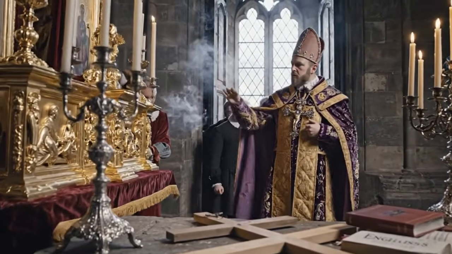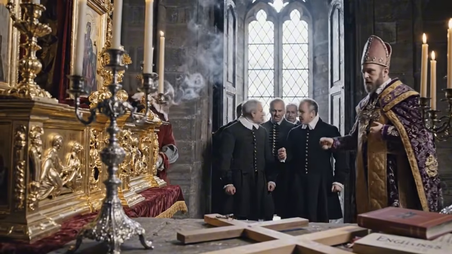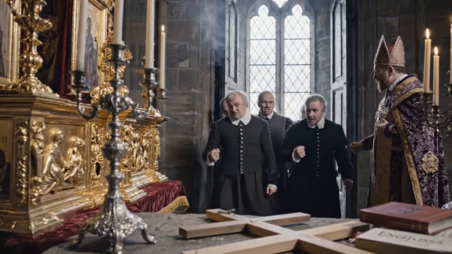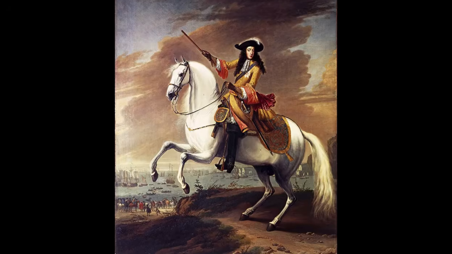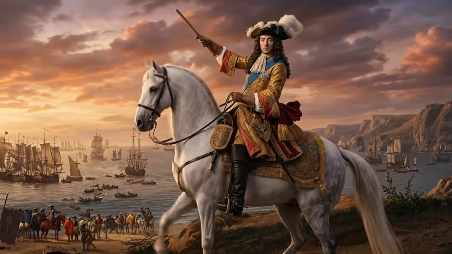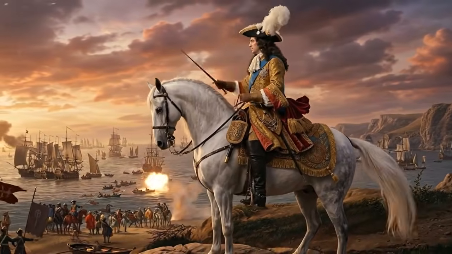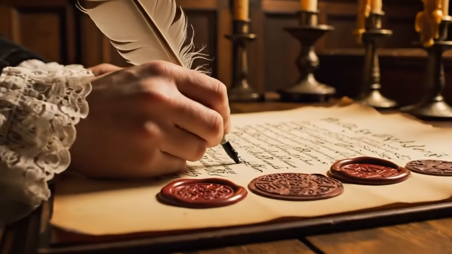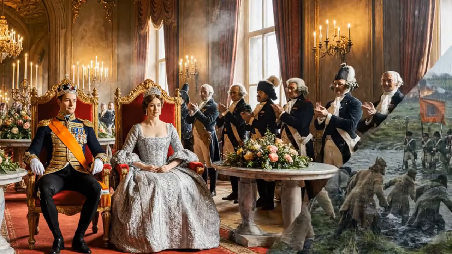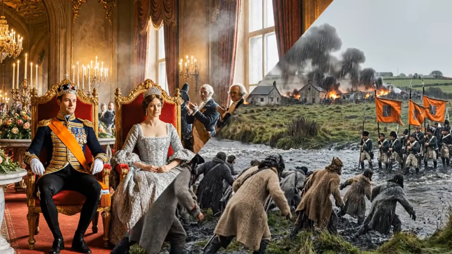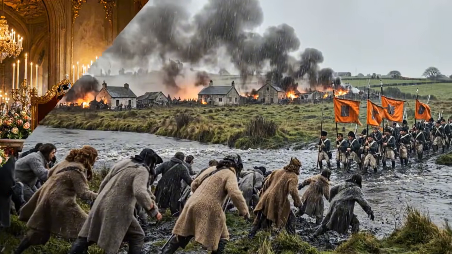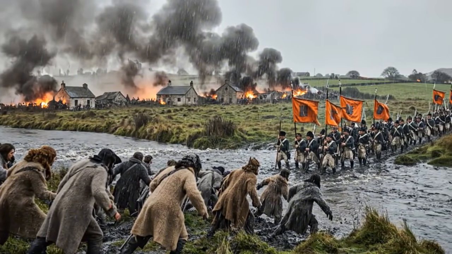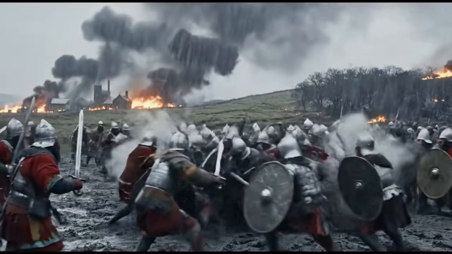James II, a Catholic king trying to re-Catholicize a Protestant country, is too much. Parliament invites the Dutch Prince William of Orange to invade. James flees. William and Mary take the throne. It's called the Glorious Revolution because almost no one dies. In England, at least. Ireland is a different, bloodier story.